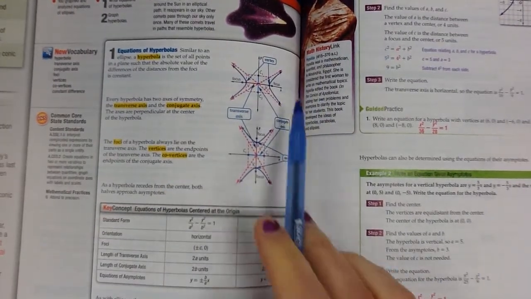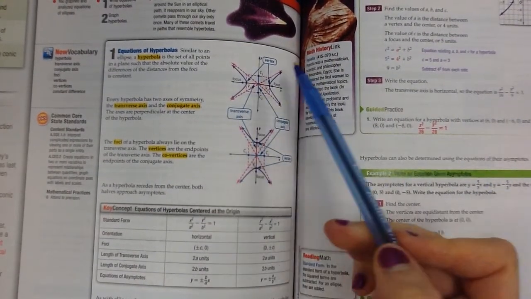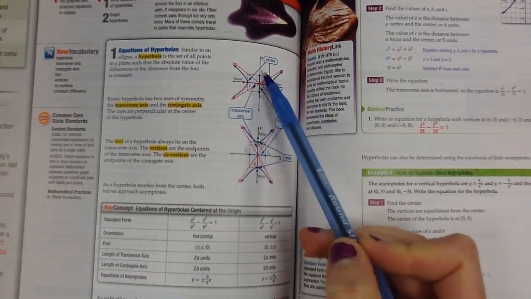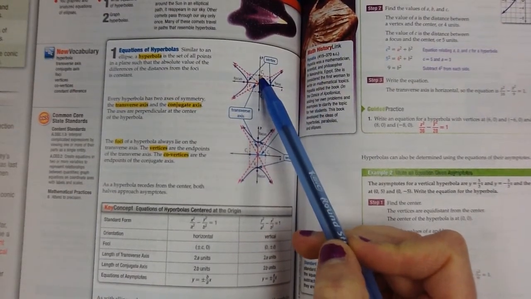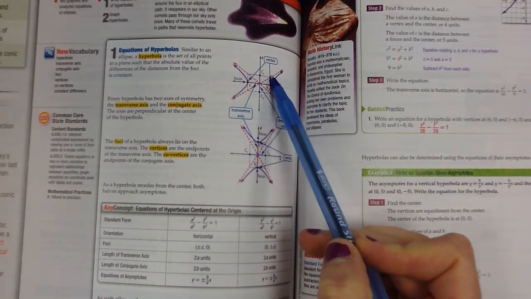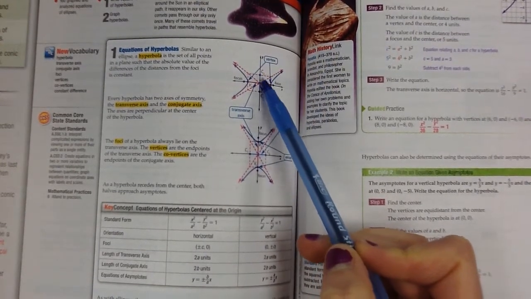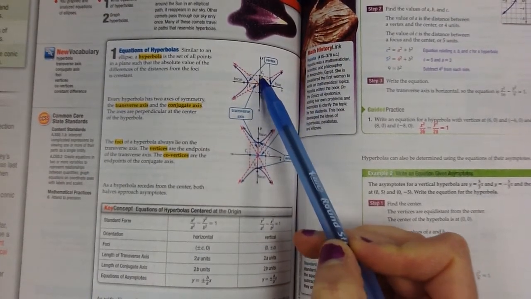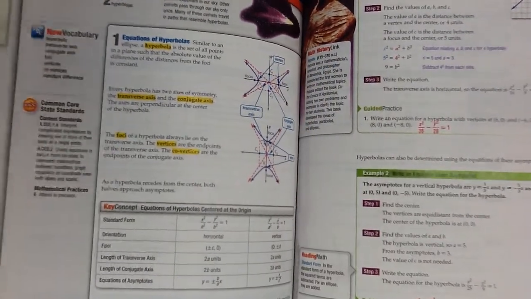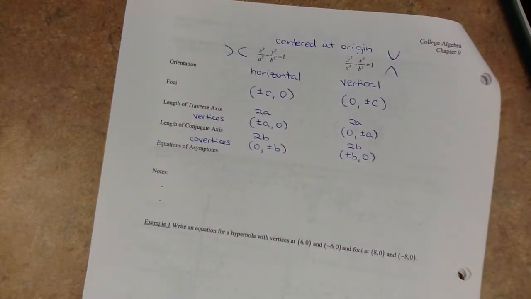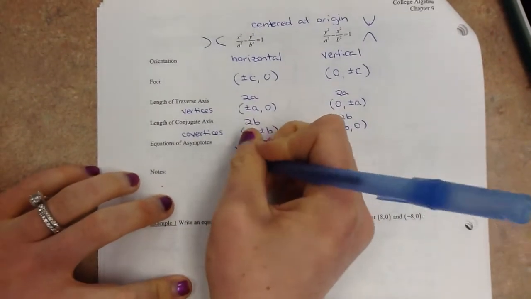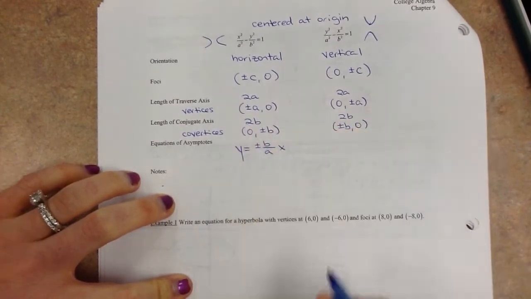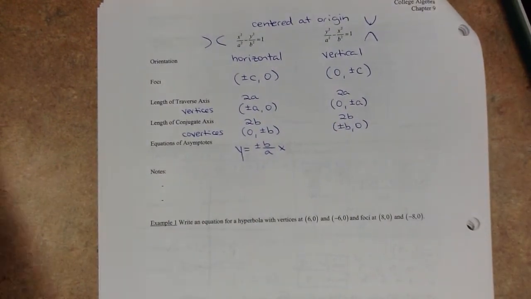Now let me explain where this comes from. Here, if you think like slope, start from the center and go to this point. You go up b units, and then over to the right a units. Because we know we're going up b units to get here, we know we're going over a units to get here. So we go up b over a. So that's a slope of b over a. So our asymptotes, we've got slopes of plus or minus b over a, and then times x. All right, so that's just the slope.